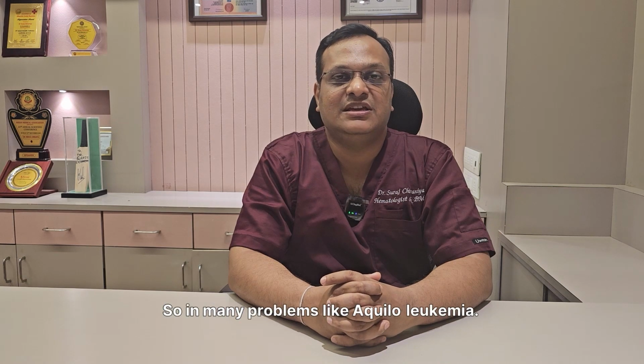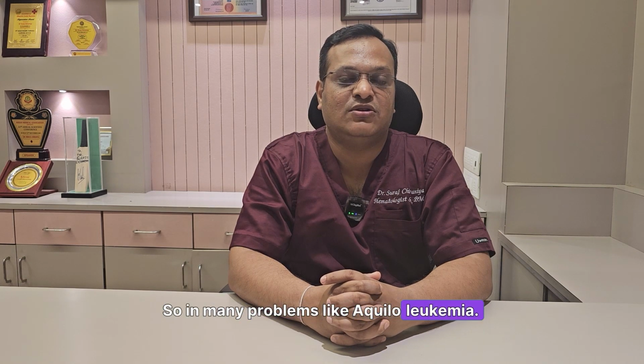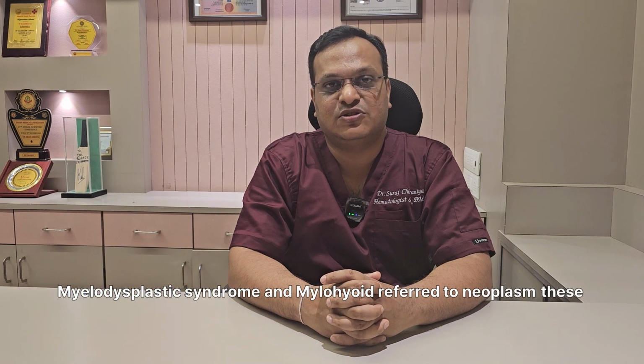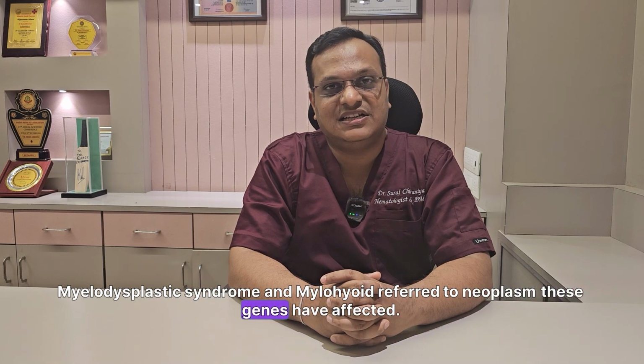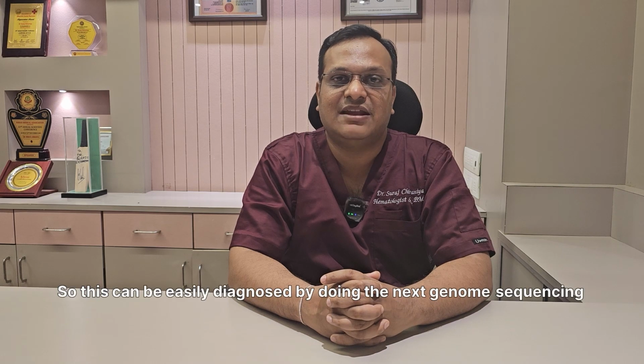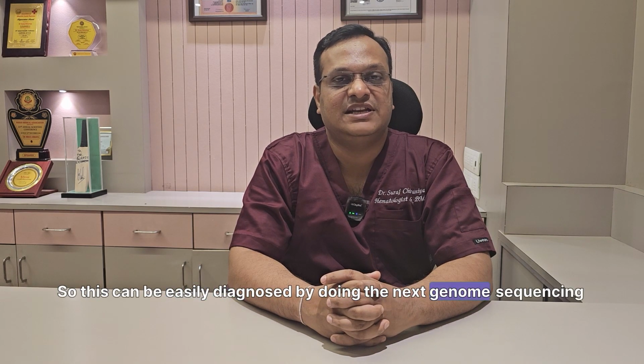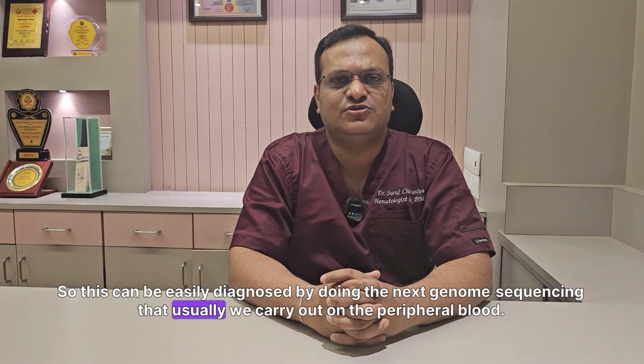In many problems like acute myeloid leukemia, myelodysplastic syndrome, and myeloproliferative neoplasm, these genes are affected. So this can be easily diagnosed by doing next generation sequencing that we usually carry out on the peripheral blood.